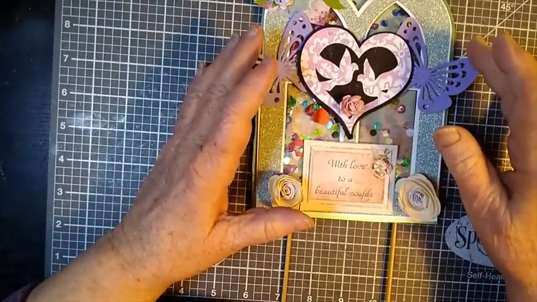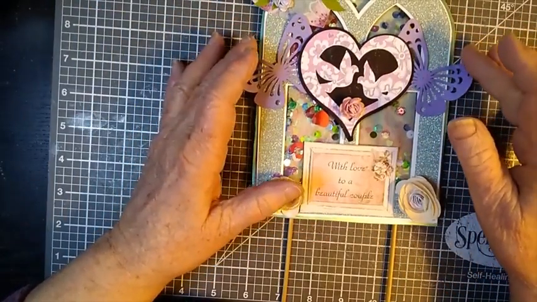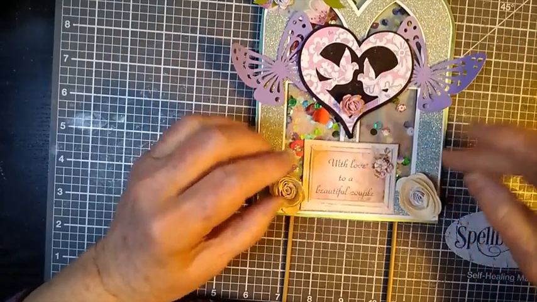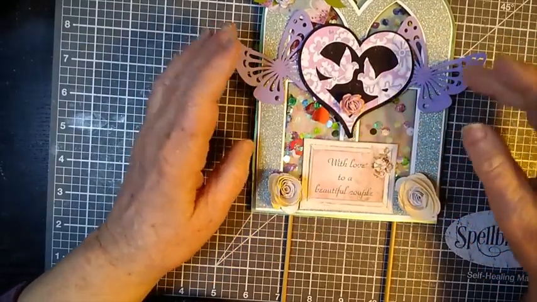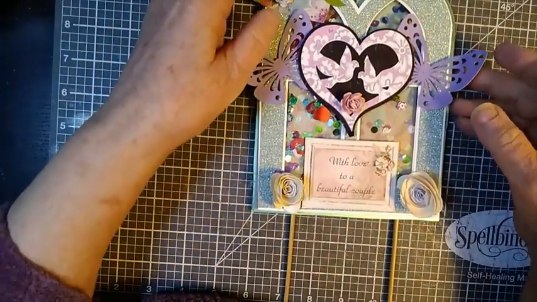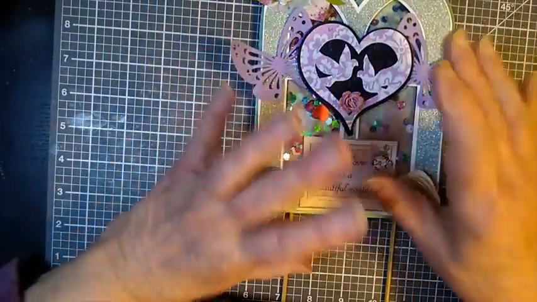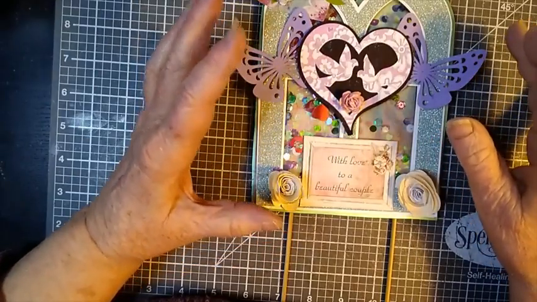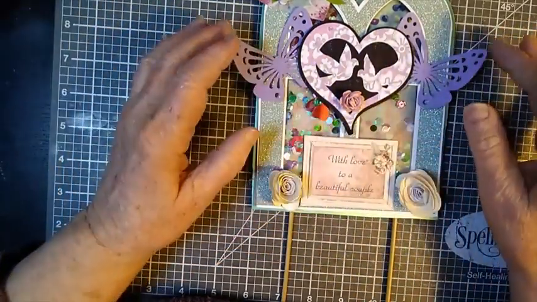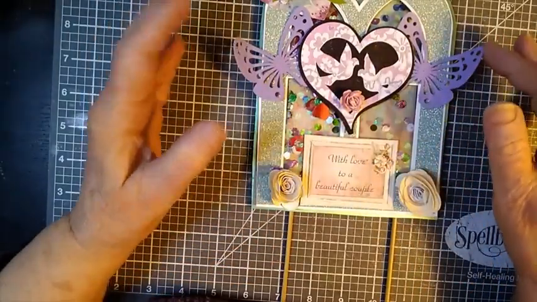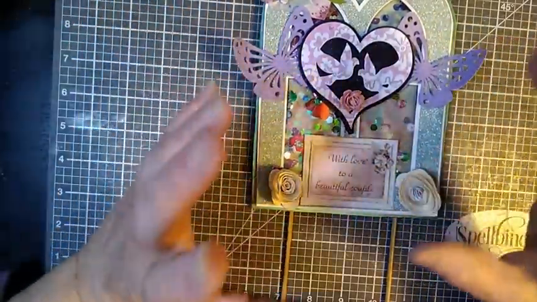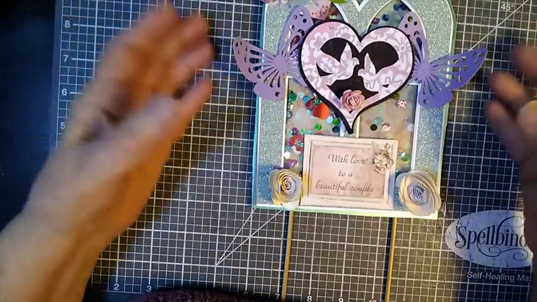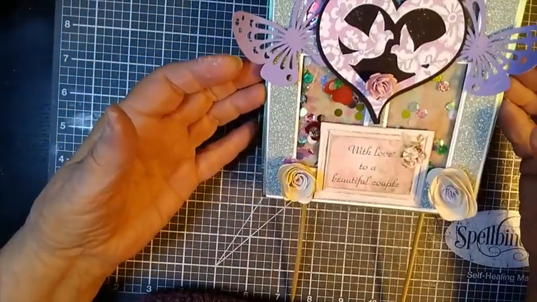Everything that you see here, I've cut out on my Scan and Cut, not from this tutorial, however, such as the roses and the butterflies and the leaves and the heart. Those were all leftovers from other projects that I've made, and when I make such things as these little rolled roses, I make extras so that I can have them available for occasions such as this.